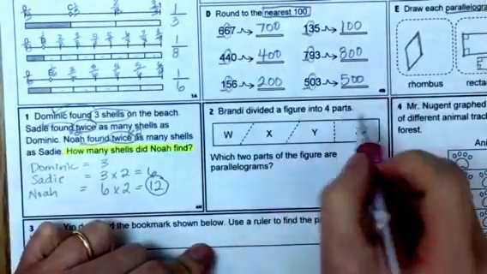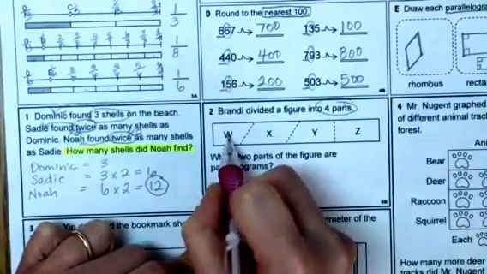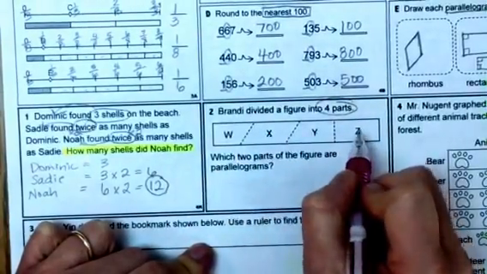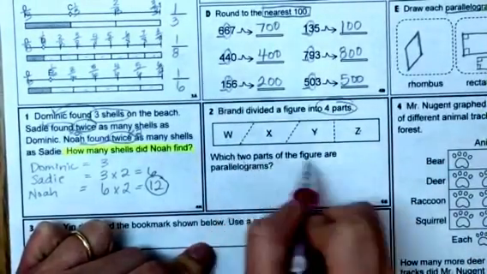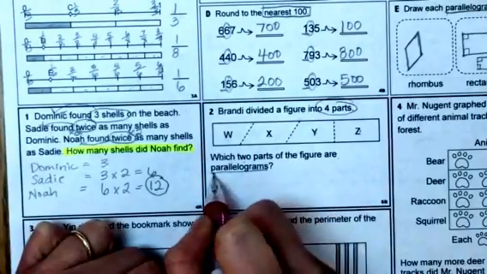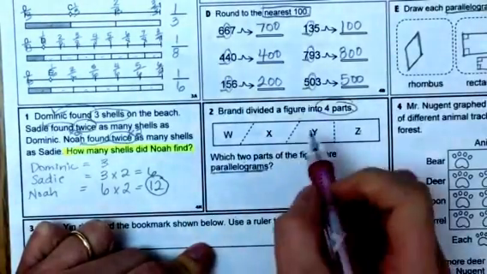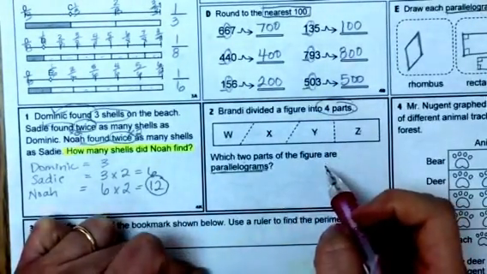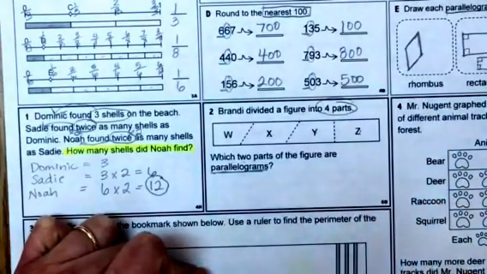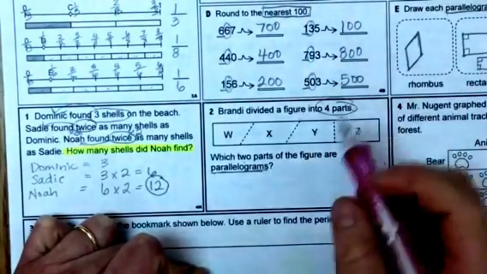Number 2. Brandy divided a figure into 4 parts. So here's part 1, part 2, part 3, and part 4. Which 2 parts of the figure are parallelograms? A parallelogram is where opposite sides are parallel to each other, meaning they never, ever, ever intersect.